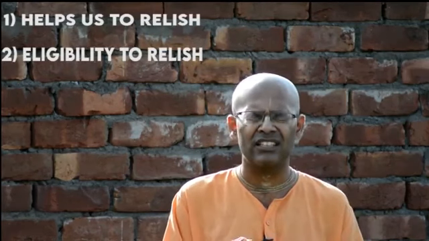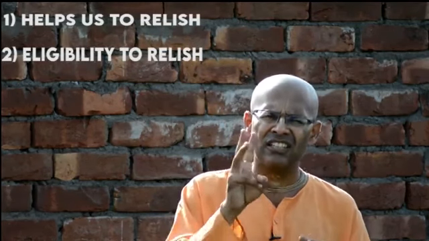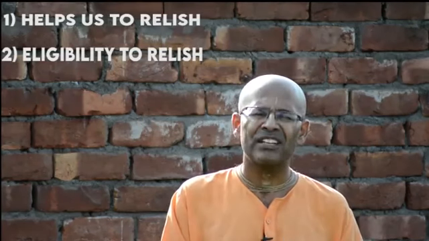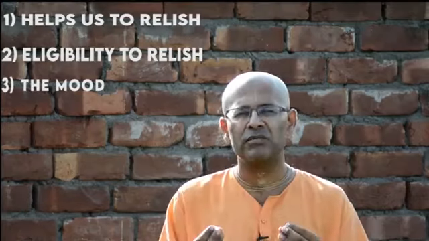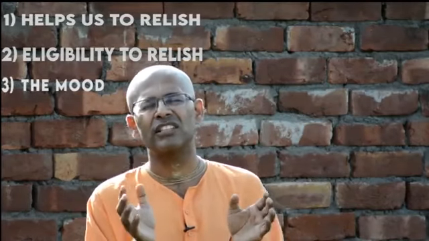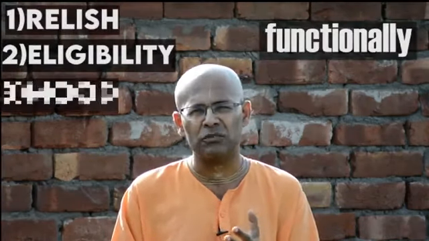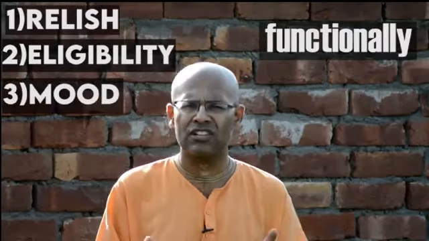Adhikar means eligibility. And not only that, the third thing is Chaitanya Shikshashtakam gives us the mood of chanting the holy names of the Lord. We are going to discuss all these things in detail in the later lectures. But this is the function. Functionally Chaitanya Shikshashtakam gives us 3 things. The first is relish, second is adhikar, eligibility, and third is mood. This is what Chaitanya Shikshashtakam is functionally.